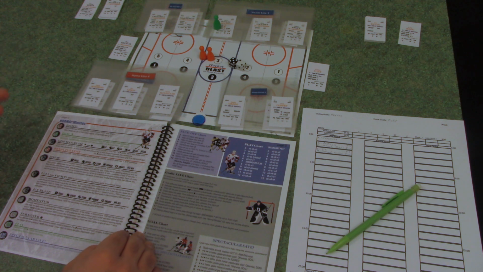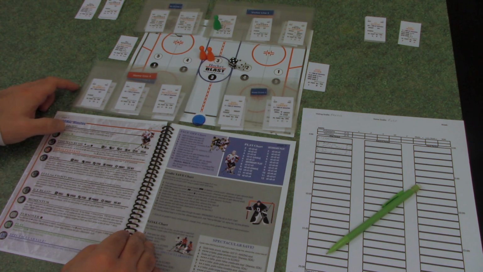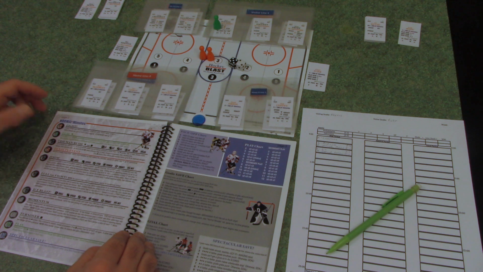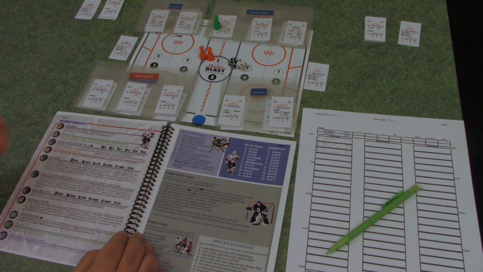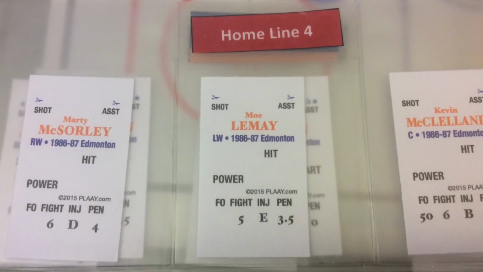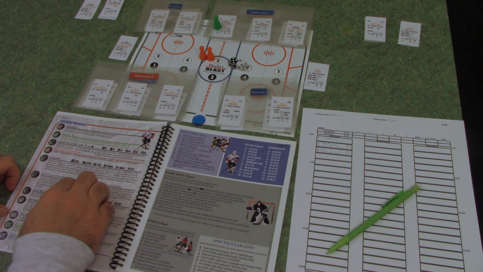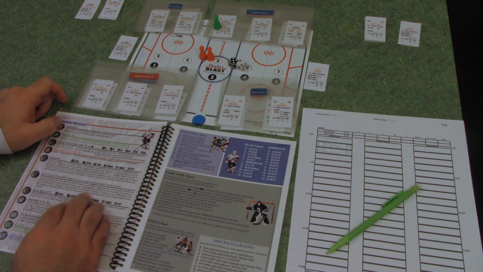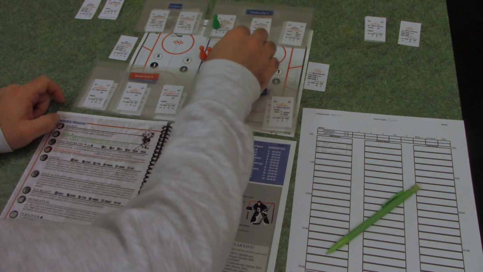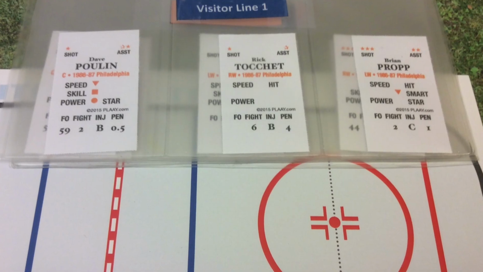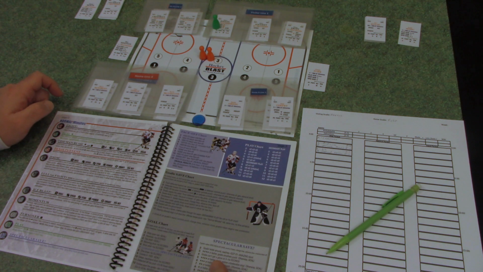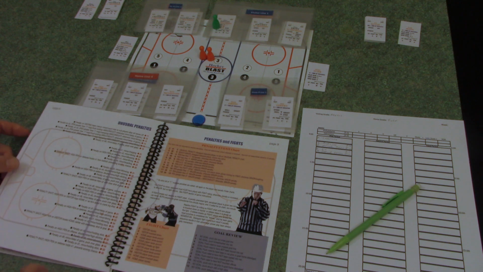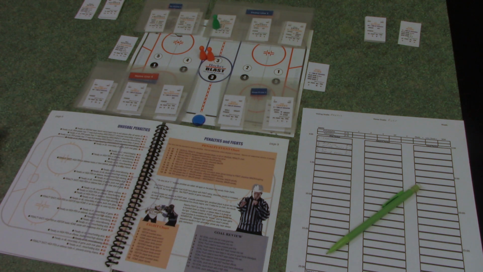And so first we need to see if there is a player on the board that has a fight rating. And one of the reasons that Edmonton decided to leave their 4th line out there is because we've got McSorley, LeMay, and McKelland, who are all known for their fighting prowess. So we'll have McSorley, and Philadelphia has Tocchet on the ice as well. So McSorley and Tocchet will square off. And so we're going to go to the fight chart.